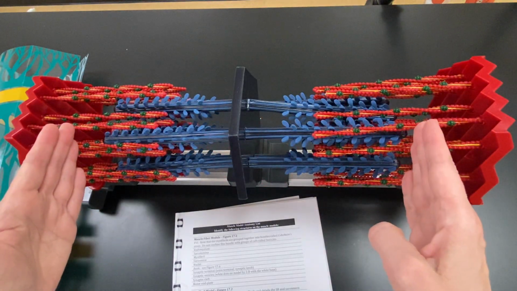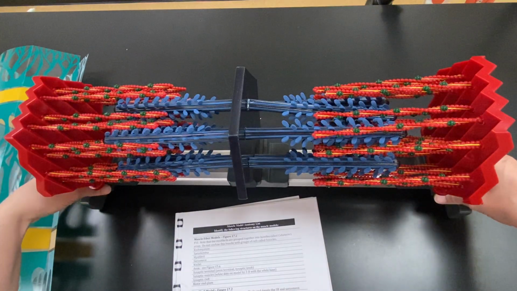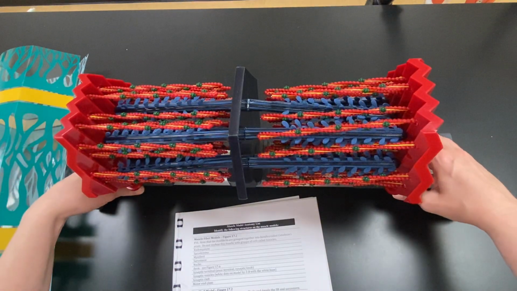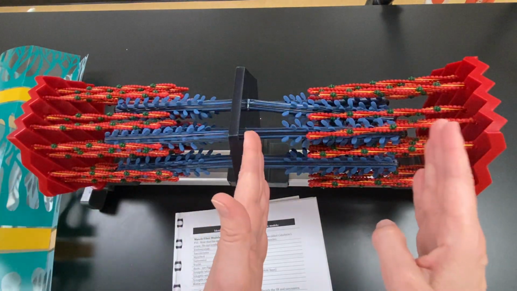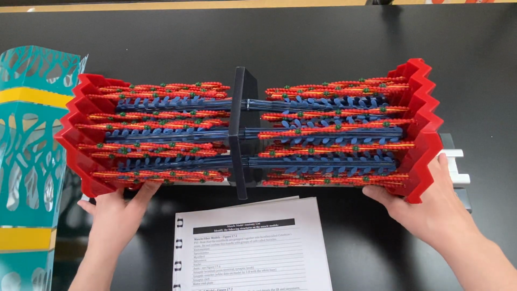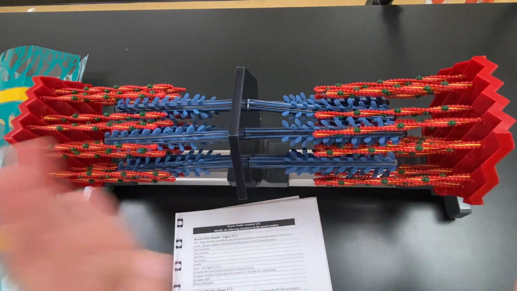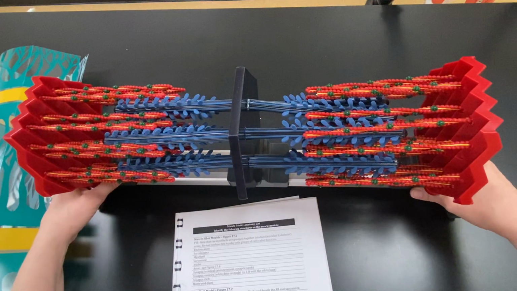And what about the A band, which is the length of the thick filament? What does it do when the muscle contracts? Stays the same. The thick filaments each stay the same. The thin filaments each stay the same.